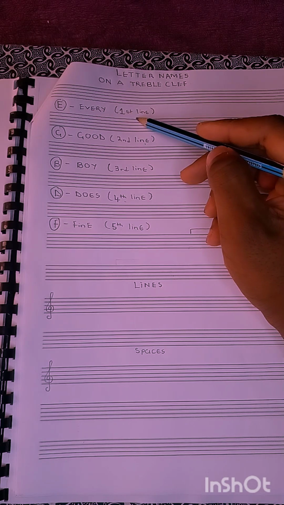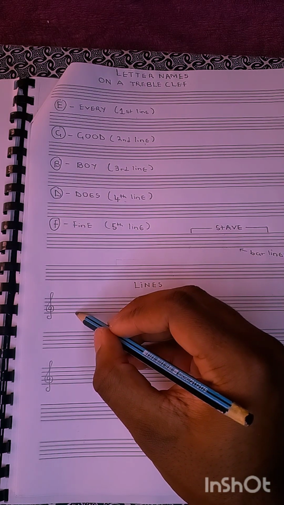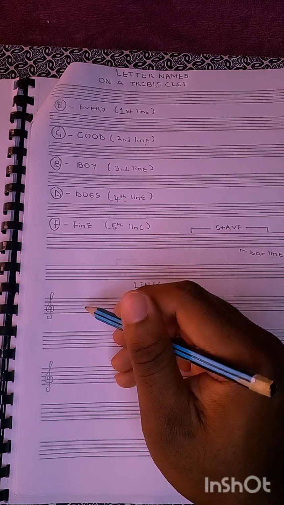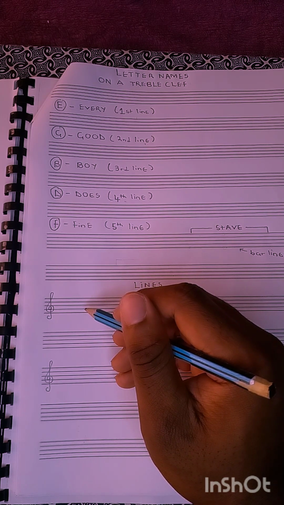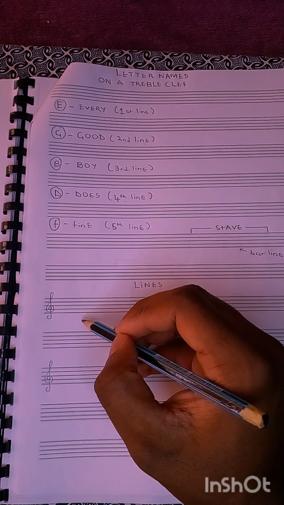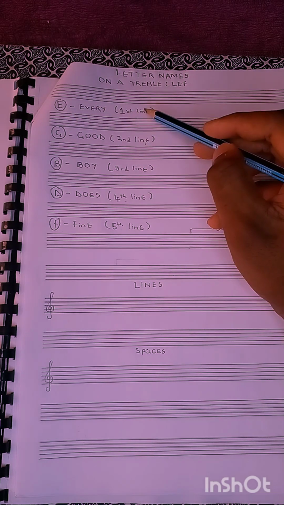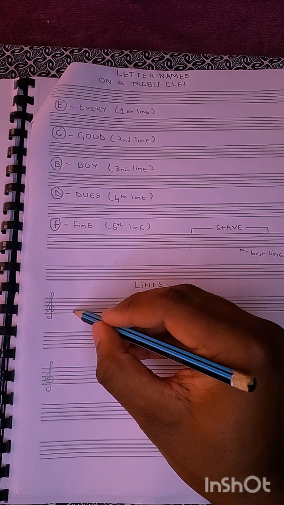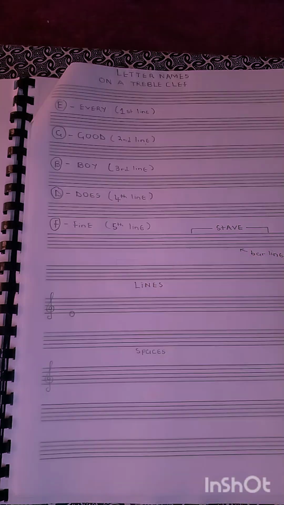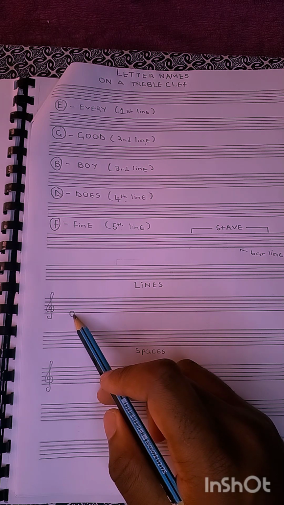E is found on the first line. So we can use a semibreve, or a crotchet, or a minim, whichever note you feel like to identify. But I feel it's best to use a semibreve because it saves time. So we said that the E is found on the first line, right? Therefore, use a semibreve and notate it on the first line. Remember, we are dealing with the lines first, so your note must be drawn on the line, right?